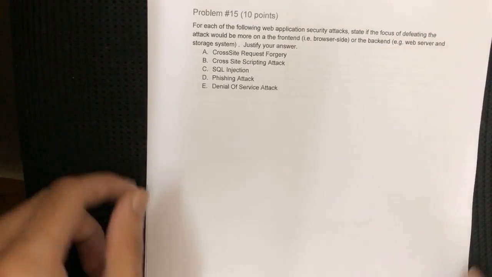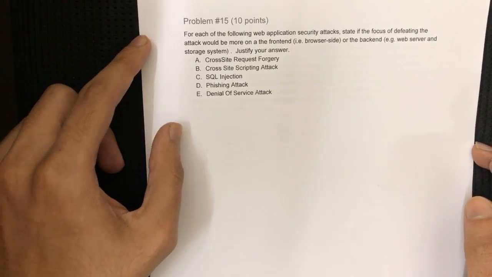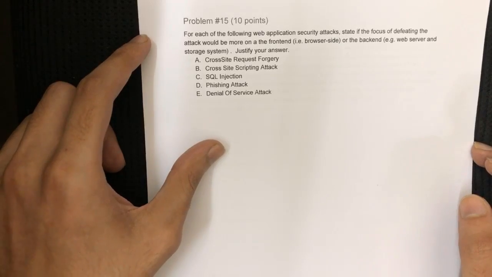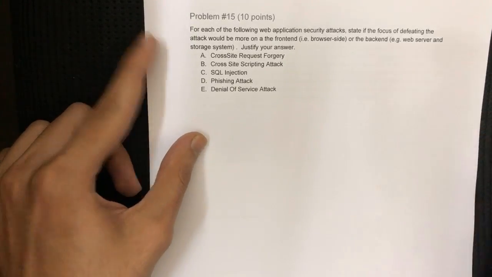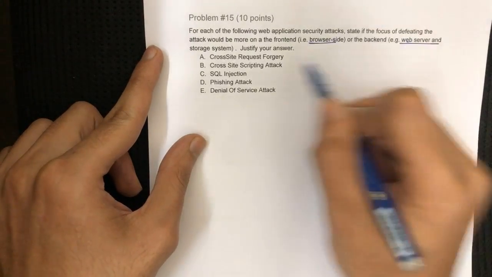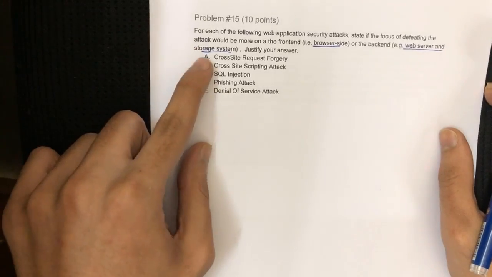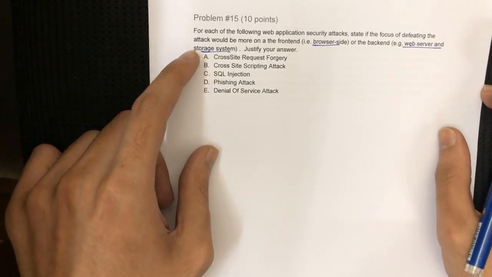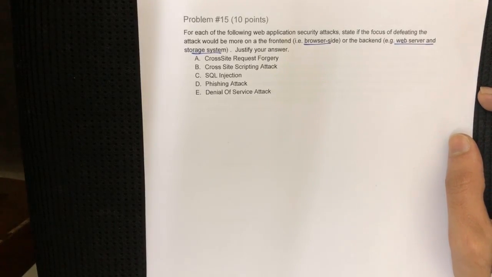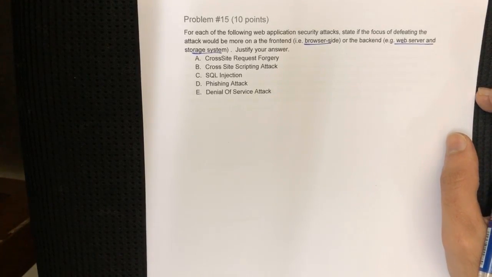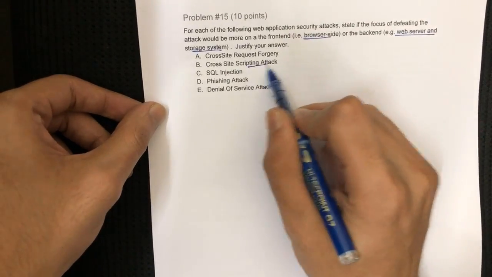Great. Let's look at the next one, and this one says that for each of the following web application security attacks, state if the focus of defeating the web attack would be more on the front end or back end. Front end is your browser side, and back end is your web server and storage system. Where should you target to prevent these attacks? Cross-site request forgery is primarily targeting your backend, and basically not using some JavaScript. That's a scripting attack.